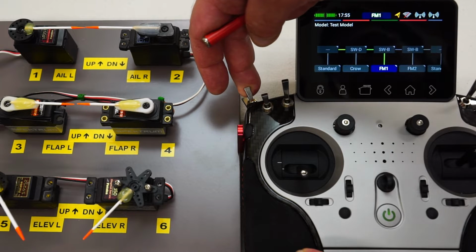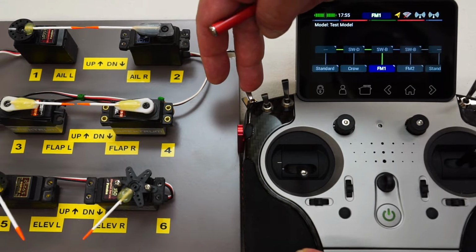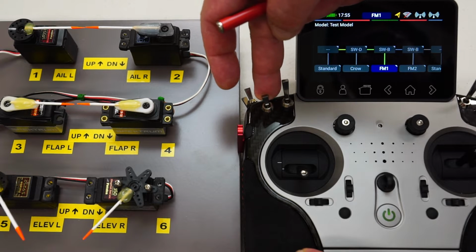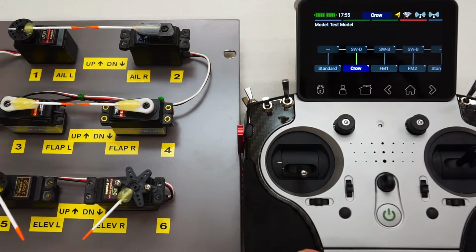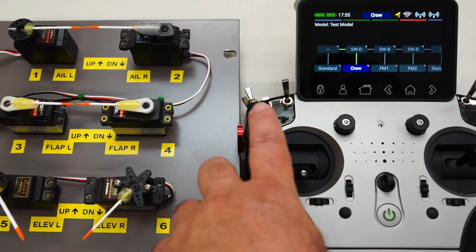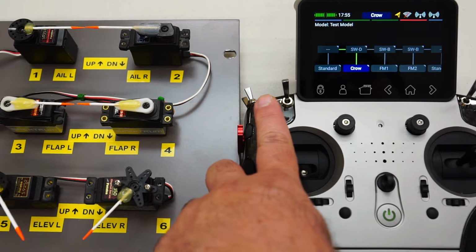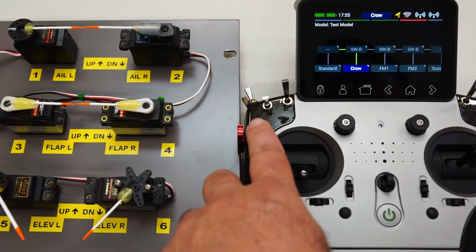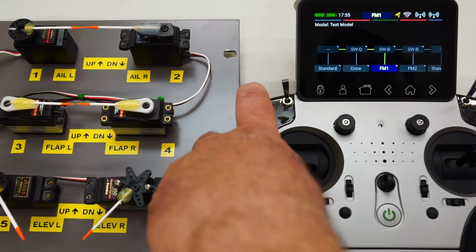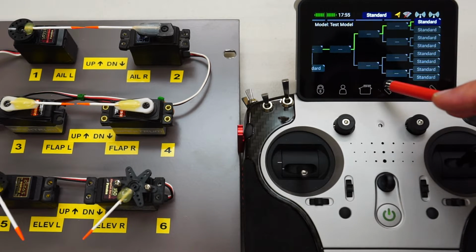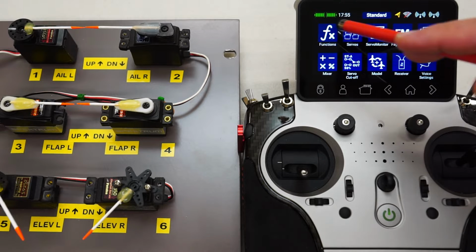And no matter what position this switch is in, I can select crow, say on landing when I'm coming in, just by flipping that switch there. I've only just set up the switches so it's easy for me to show you on the video. So there's our crow position when I have this switch in the center position. Simple as that. So we've got our flight modes set up.